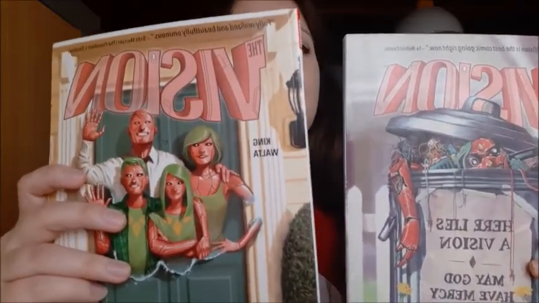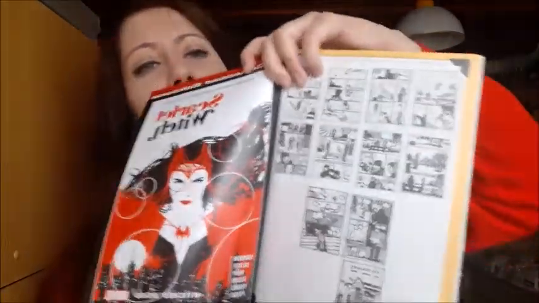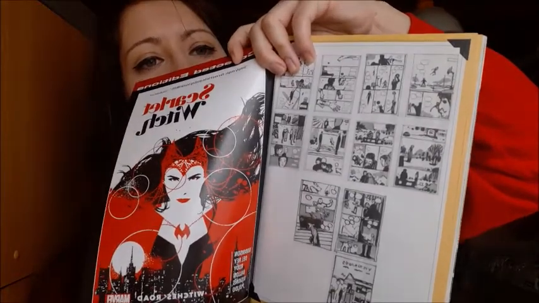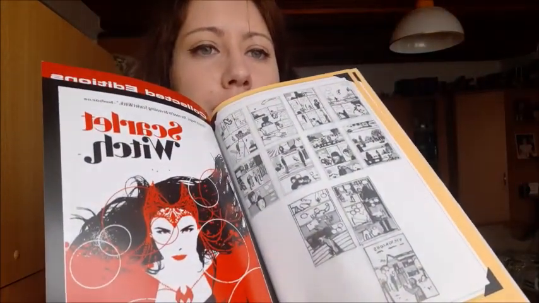So that was a little bit cheaper, actually, for me at least. They do have some extra material, like plans for storyboards of the story, character designs, stuff like that.